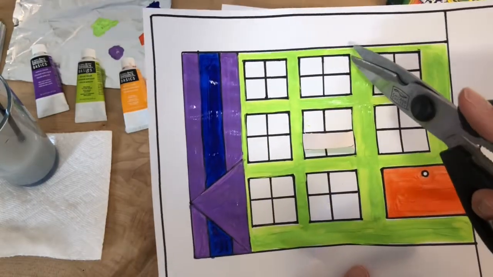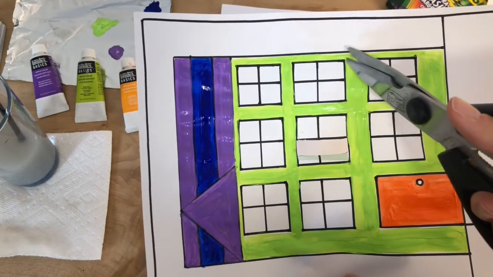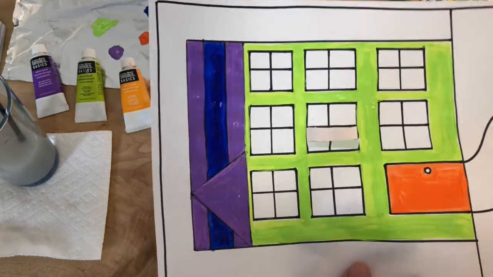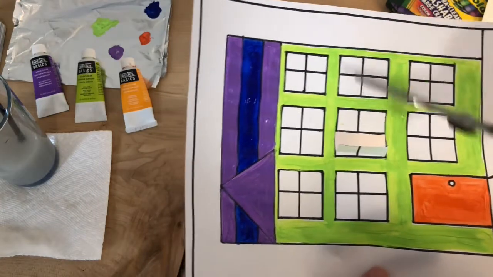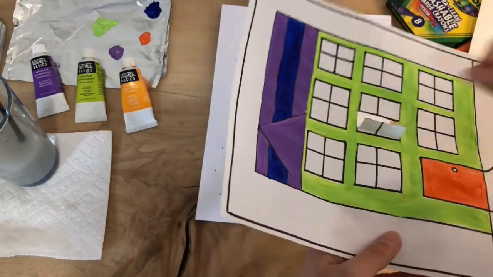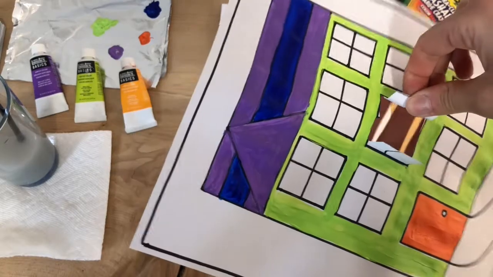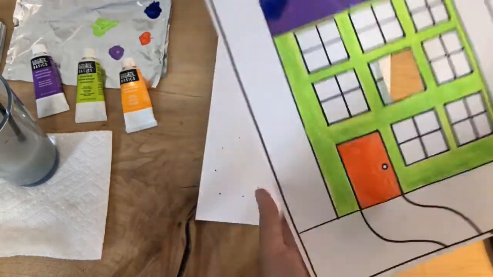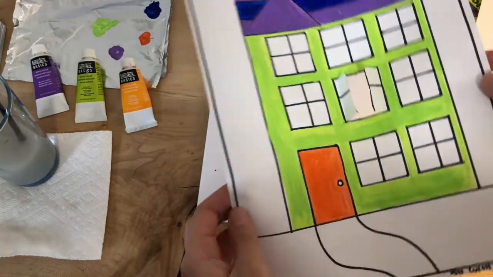And you can experiment other ways to open your window. Like I said, if you just did this line right here, the bottom one, and this, the window would flap open that way. Just be careful not to cut out the whole thing. You won't have a window flap to open anymore. So I'm gonna just open it like so. Okay, so now that window opens.